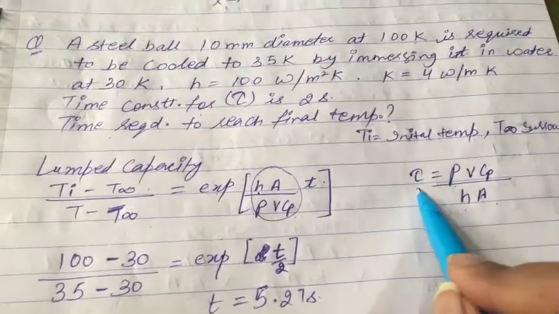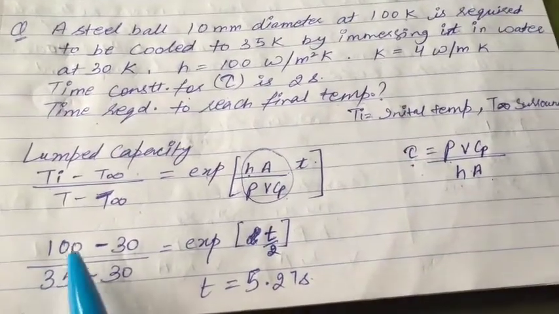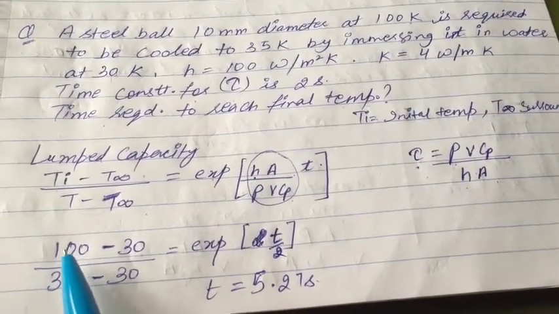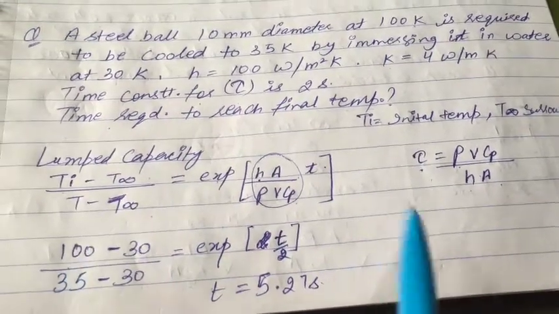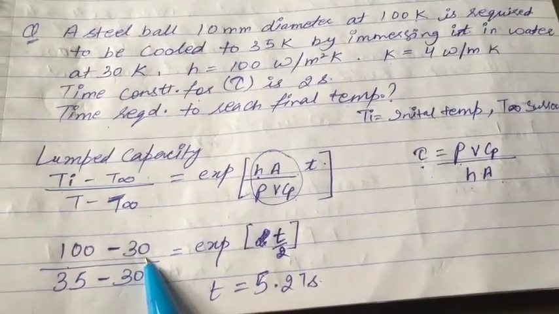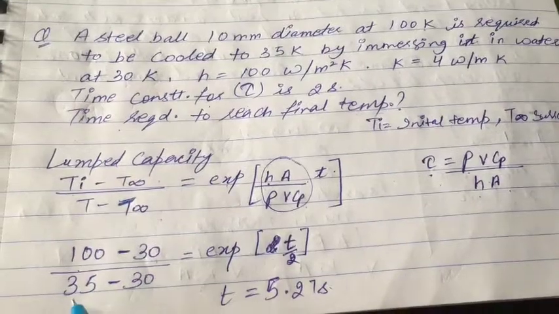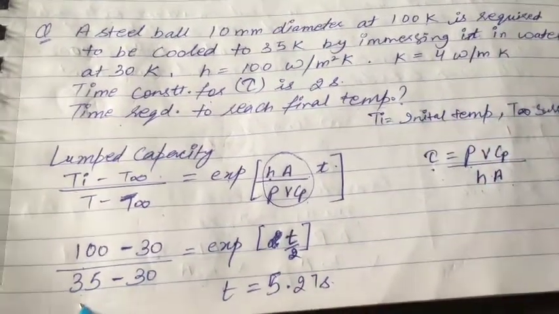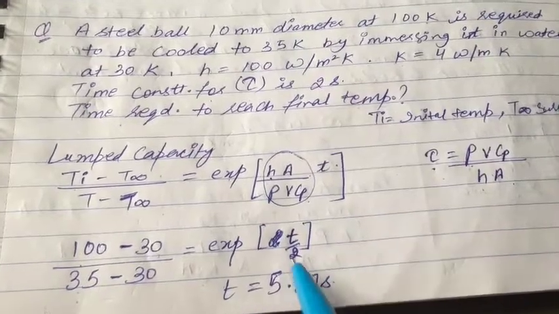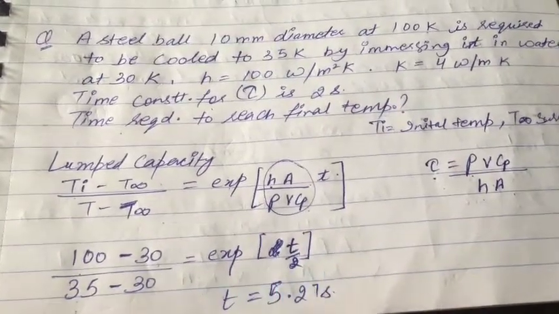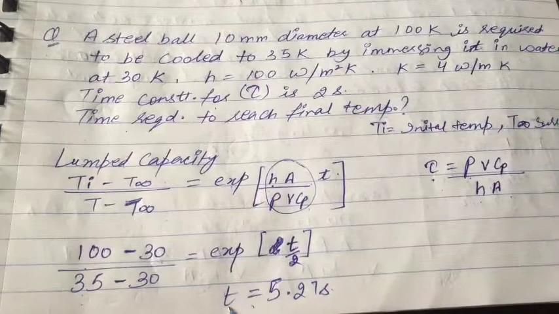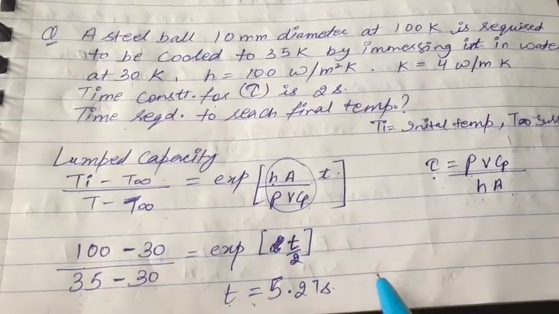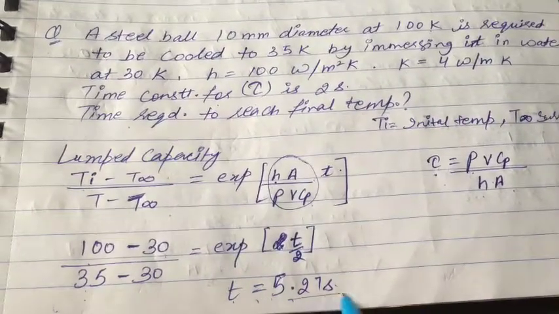We know the value of tau, which is 2, our initial temperature 100, and surrounding temperature 30, and the temperature at which we have to calculate, T, is given as 35. Putting in the values, we can calculate the time to reach the final temperature, which comes out to be 5.27 seconds.